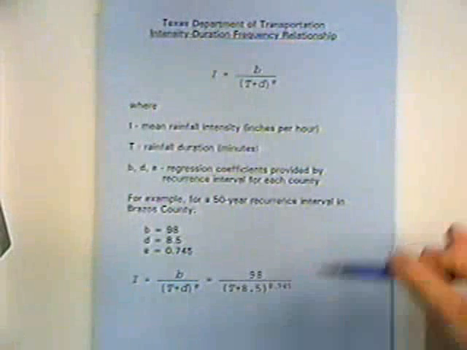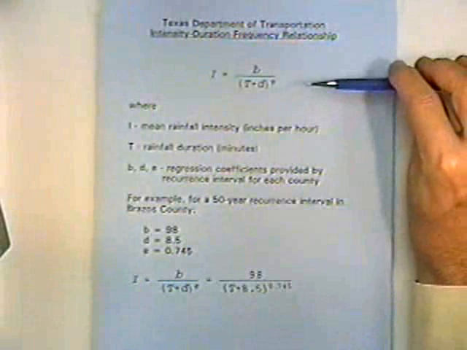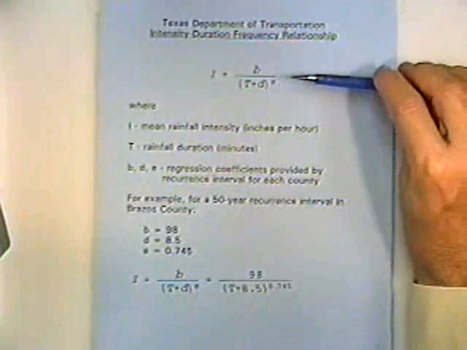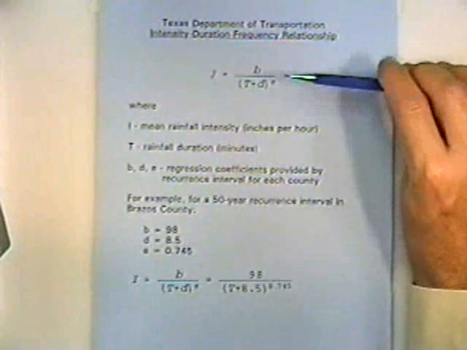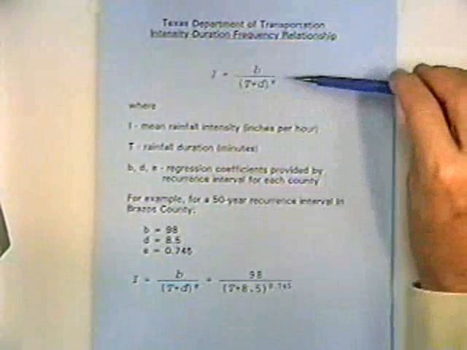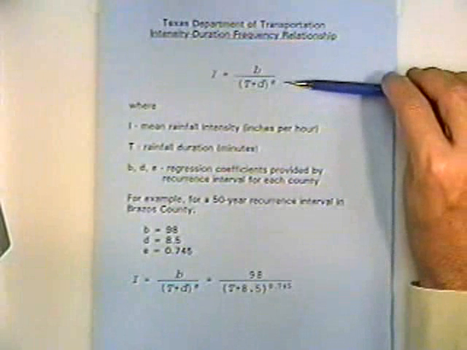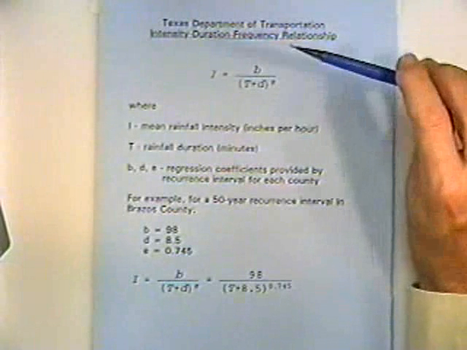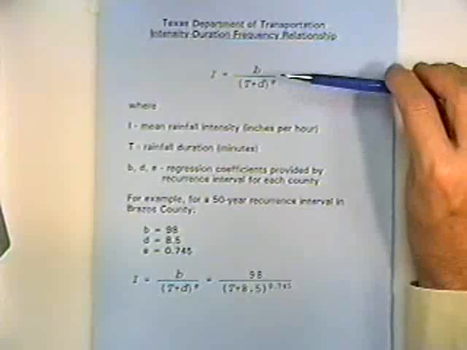I notice in the reference manual they express it different ways, and I think in the examples they do it different ways. Here's another way of expressing the same relationship. This is the way the Texas Department of Transportation does it. And so when you're doing design work in the Texas Department of Transportation, you use this equation, and the same equation is used in other states as well. This is a very common way of expressing an intensity duration frequency curve.